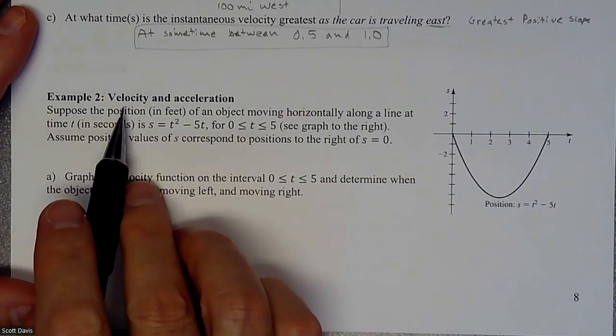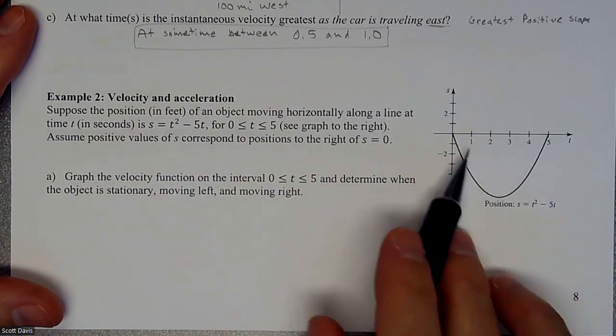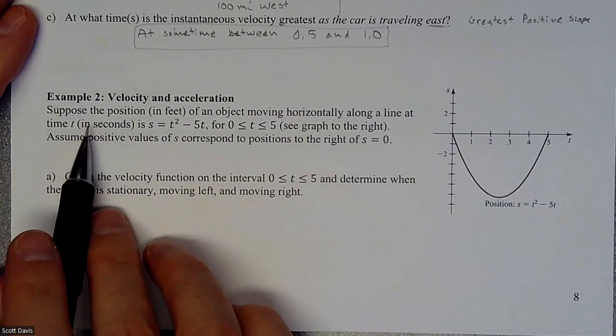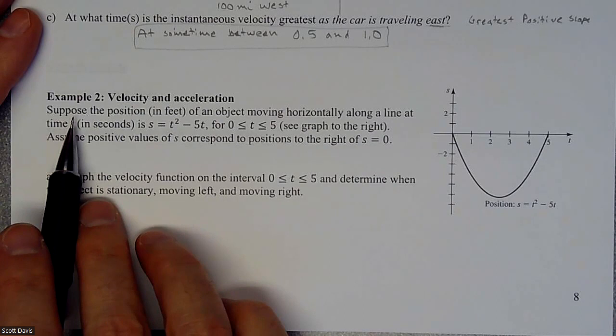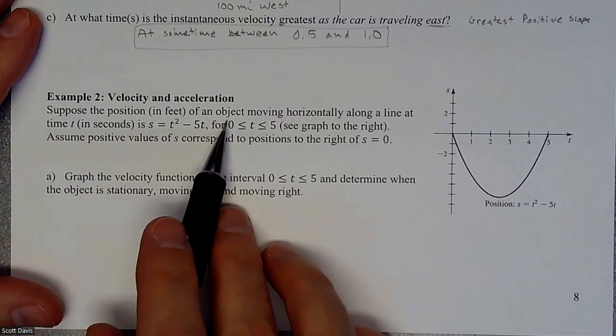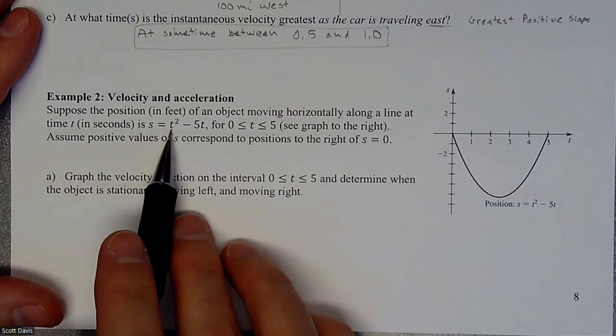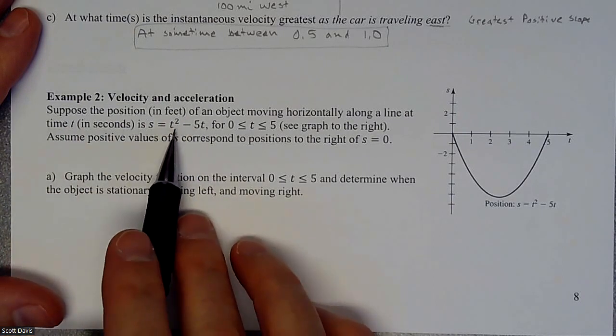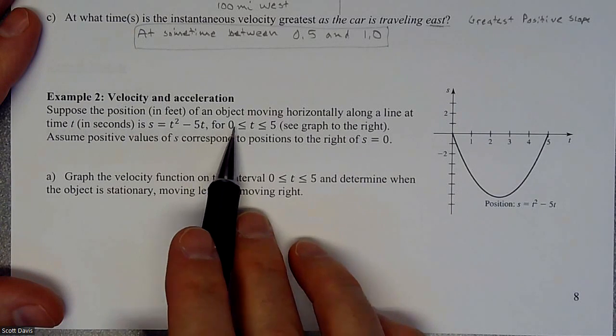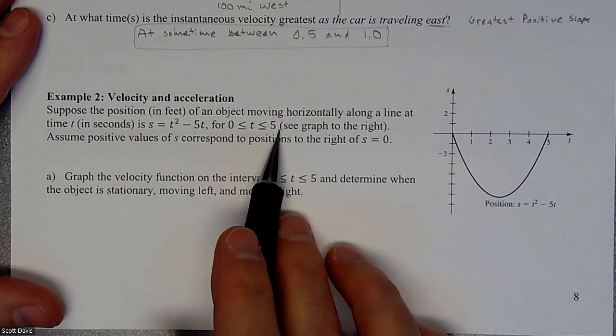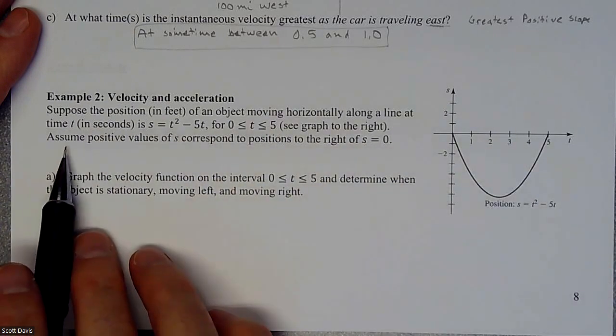In this example, we are going to be talking about velocity and acceleration. We got ourselves a graph, and let's go through what the wording is for this. It says, suppose the position in feet of an object moving horizontally along a line at time t seconds is, so this is the equation that represents its position between 0 and 5 seconds. This graph on the right is supposed to represent that.